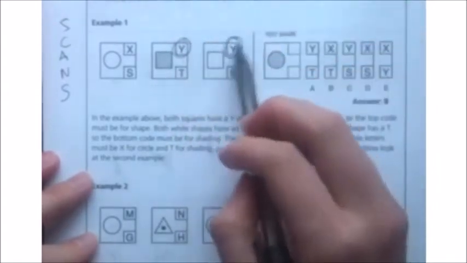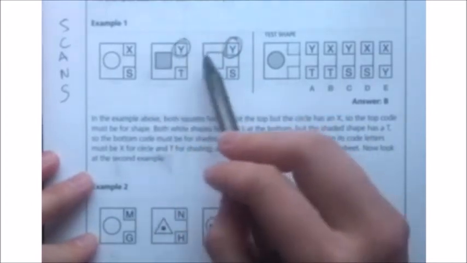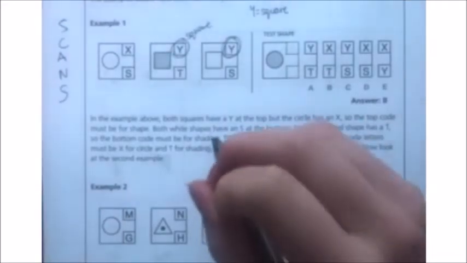Now, these are the same shape. The letter they have in common is the Y, and the only thing they have in common is that they are the same shape. They are both squares, so therefore the Y must mean a square. You can write this down at the top if you want: Y equals square. So now you know whenever you see a Y, it equals a square and vice versa.